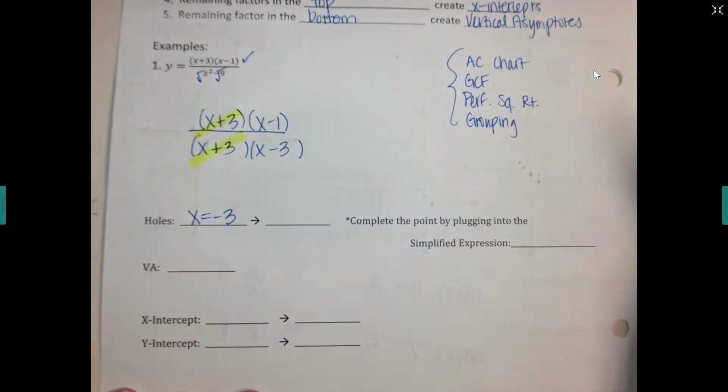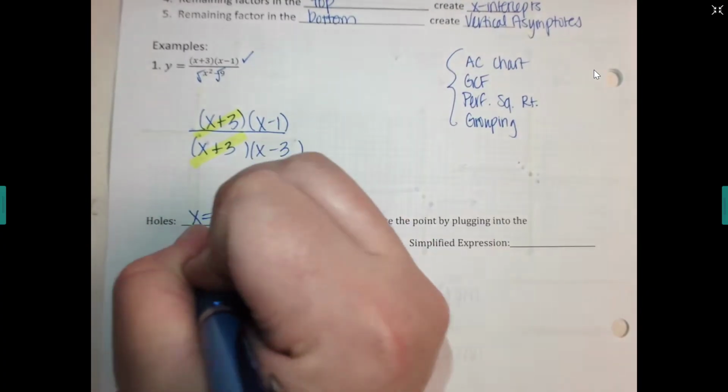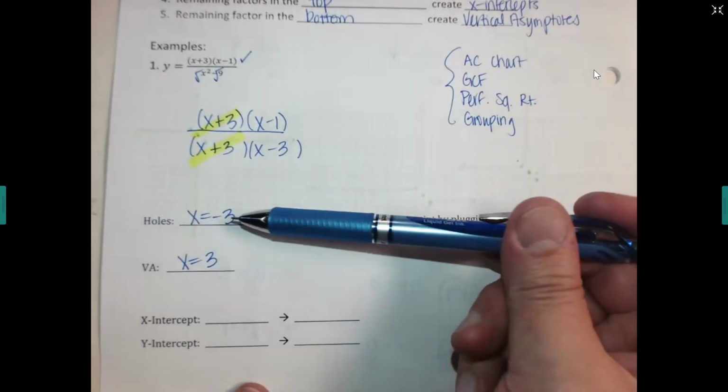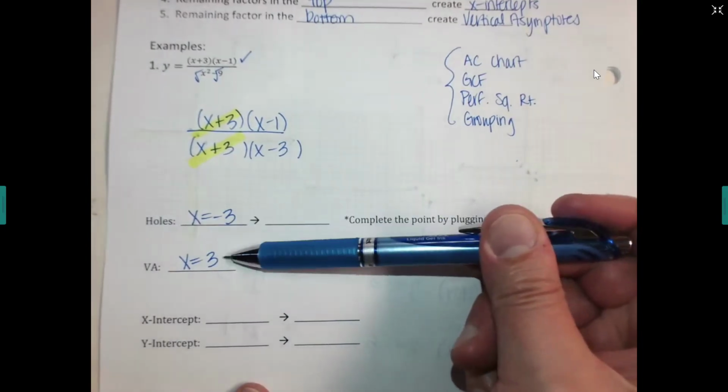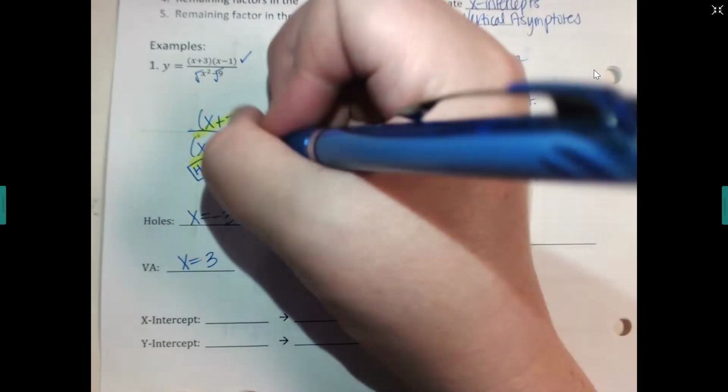Now, any x's left over on the bottom are going to create vertical asymptotes. So I see that I have an x minus 3 left over. That means that x equals 3 is my vertical asymptote. And you should remember that these numbers are always the opposite of what was in the parentheses. Okay, so this one creates the hole. Because it crossed out, this one creates the vertical asymptote. Okay?